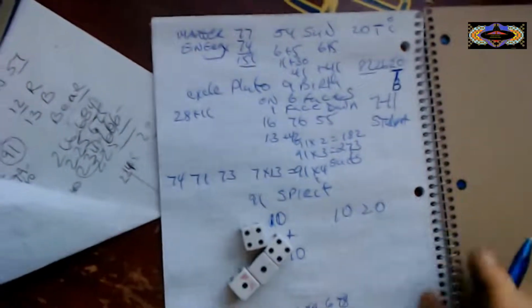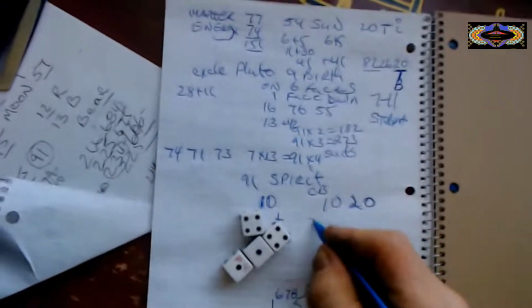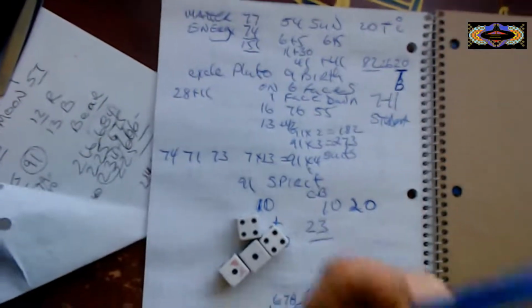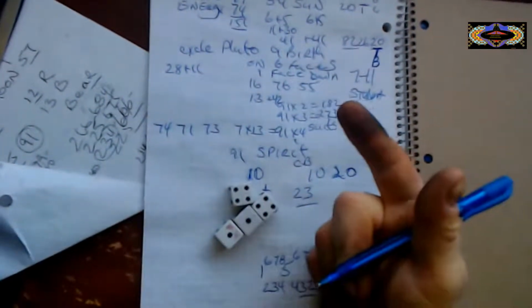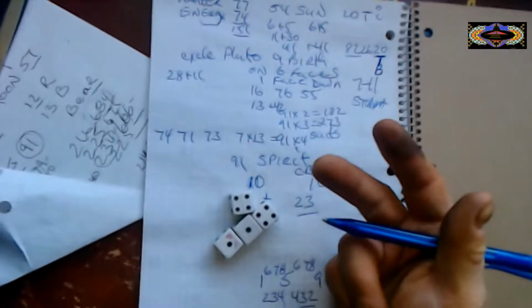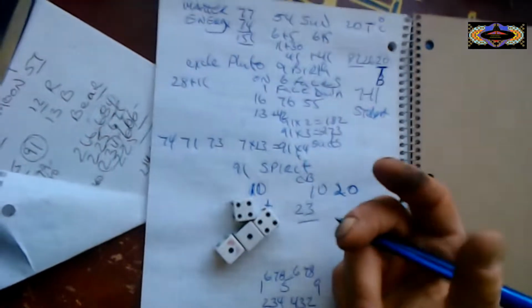The difference is 1020 is location. There's a lot of things going on. 1020, look it up. CB codes. Why CB codes? Because it's number 2 and 3. 1 and 1, 2 and 1, 2 and 3. ABC creation before time. Once you came into time, 1 and 1 went away.